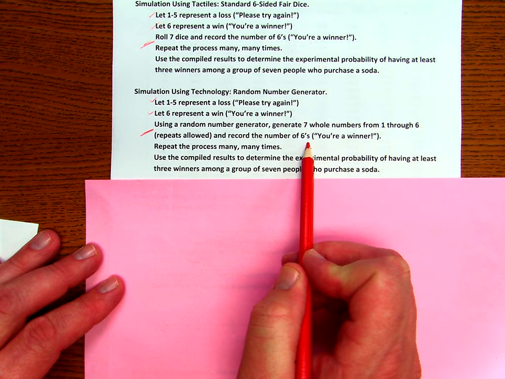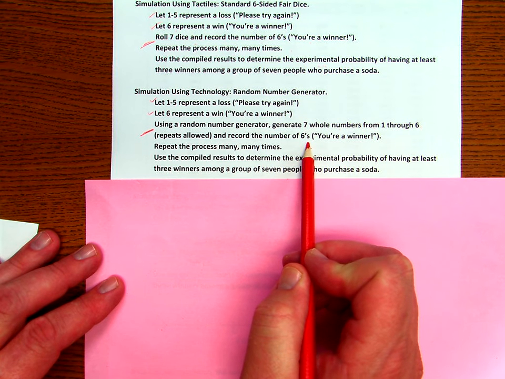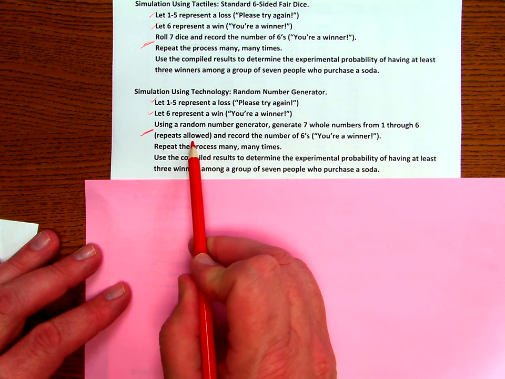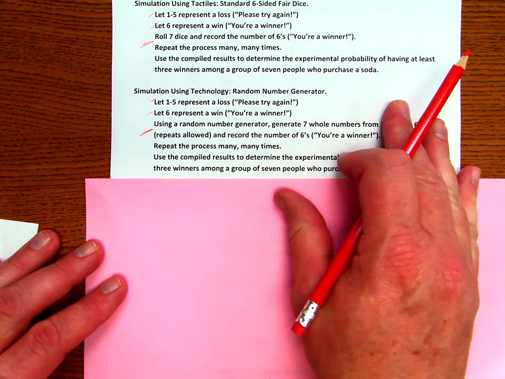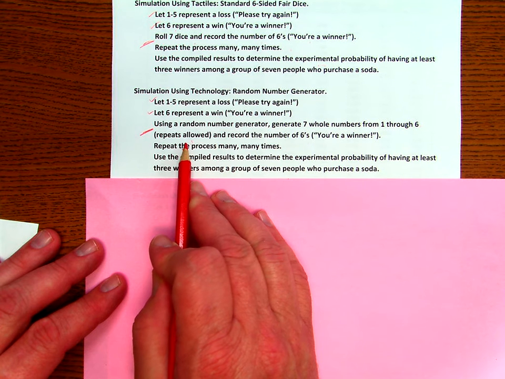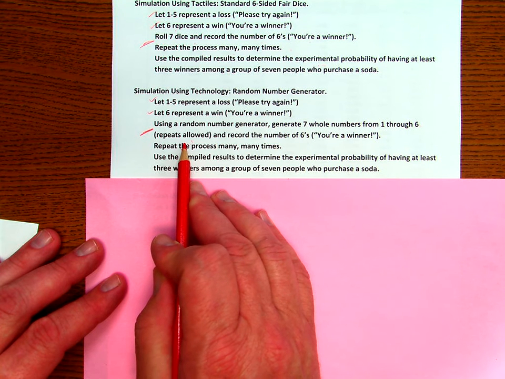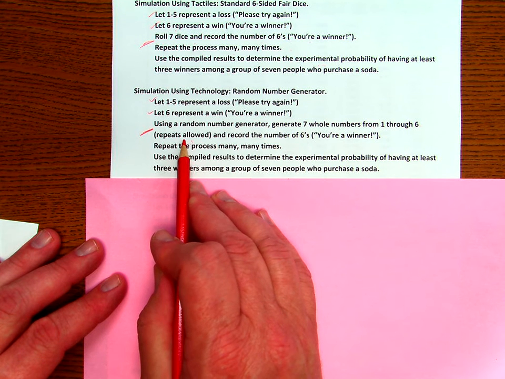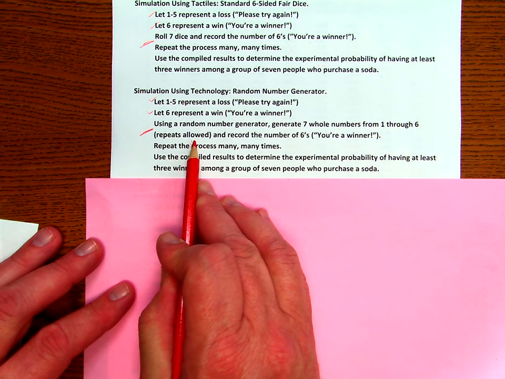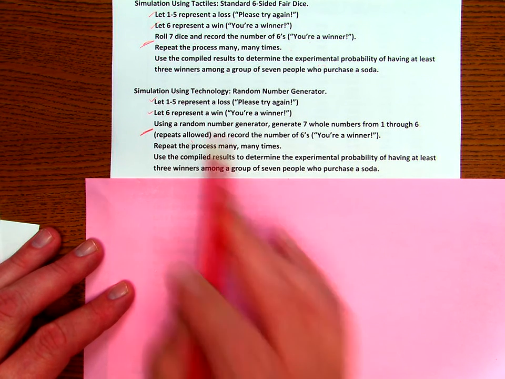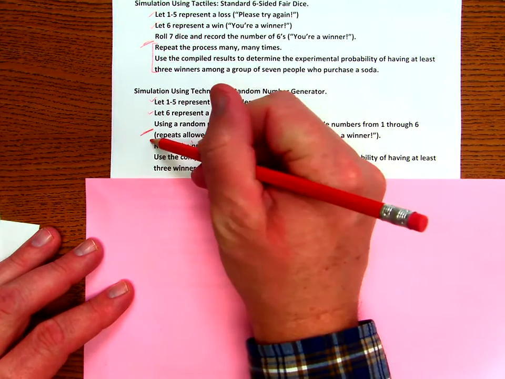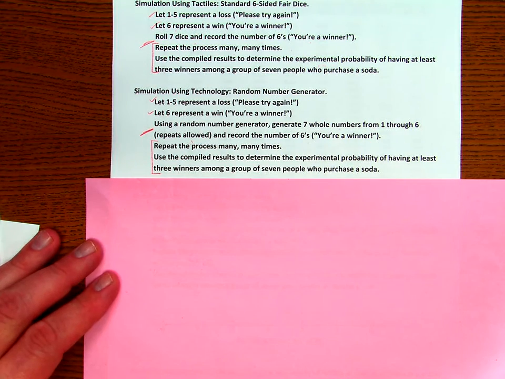All right, whenever you are dealing with random number tables or random number generators, you have to be specific in terms of what's happening with repeaters. When we did simulations earlier in the year that involve sampling people for surveys or testing, you don't sample the same person twice. So it didn't make sense to consider the repeaters. Here, 2 winners in a group of 7, well, it's expected. So the repeaters are allowed. And then the bottom part here, that's going to be the same. Repeating it many times and then making your conclusion.